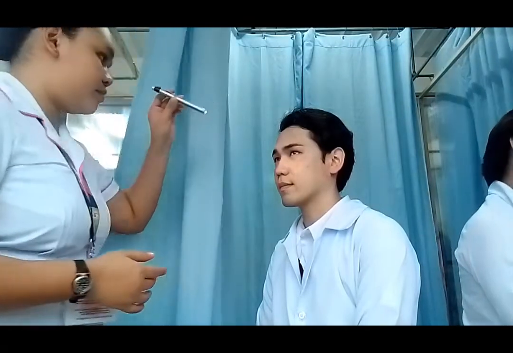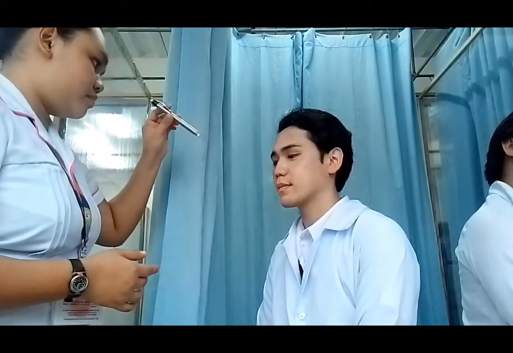Next is the procedure for the abducens. I'm going to instruct the client to look at the light and follow the movement I'm going to make.